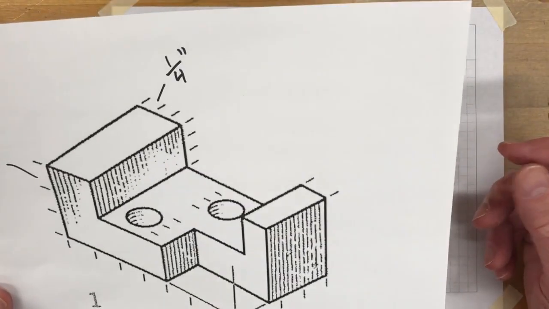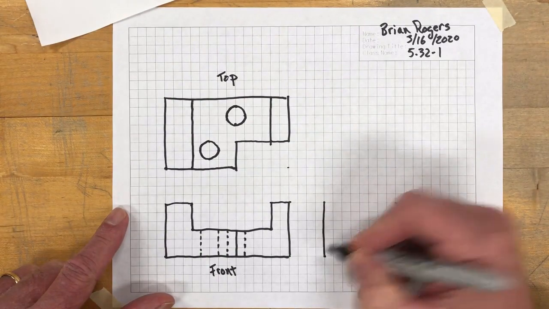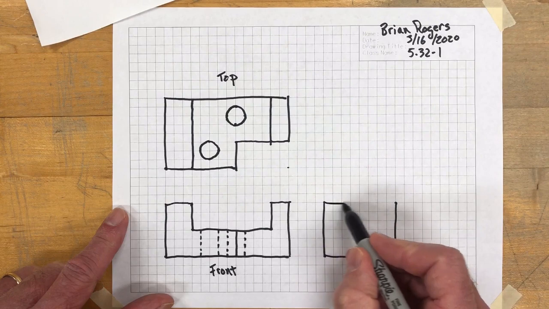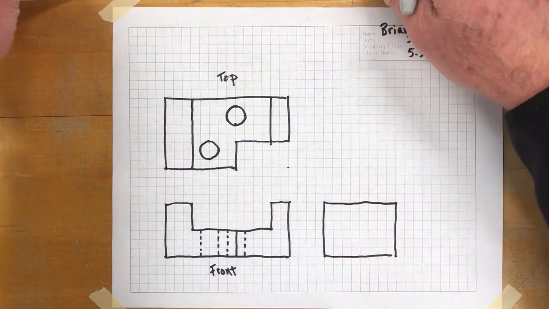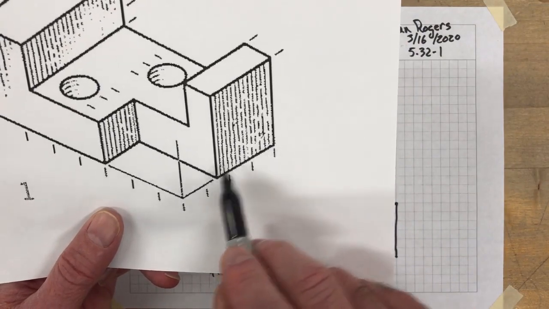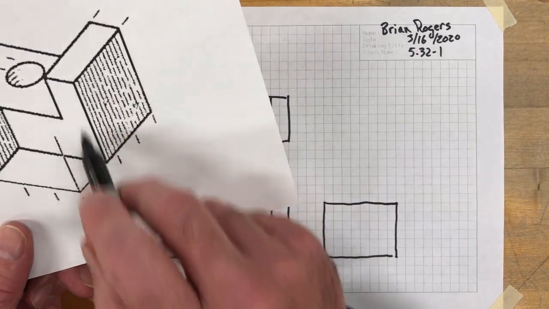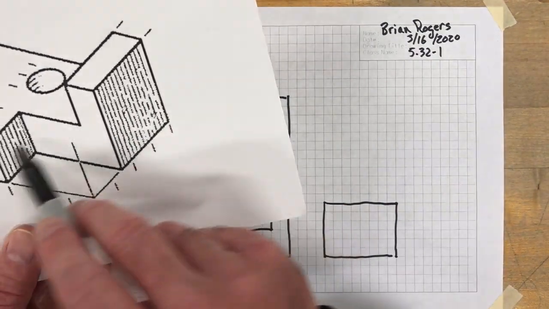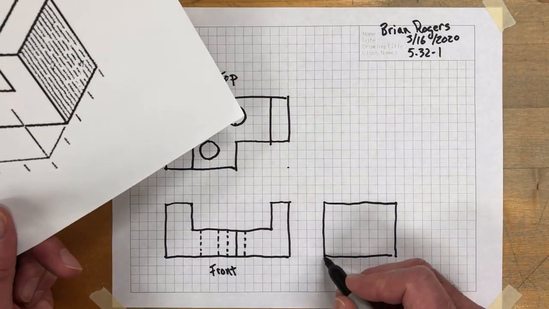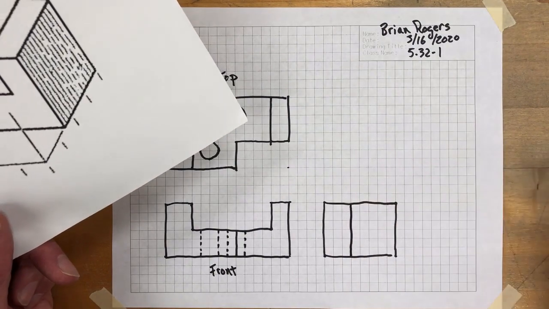Now I evaluate the right side of this. I'm going to see this as a rectangle, so I can close these lines up to give me a rectangle, just like that. Now, taking a look back on the drawing, I want to draw this rectangle right in this position, but the question is where is this vertical line? Well, we discussed that already. It's 3/4 of an inch from the front to the back, so 1, 2, 3. Vertical line at this position.